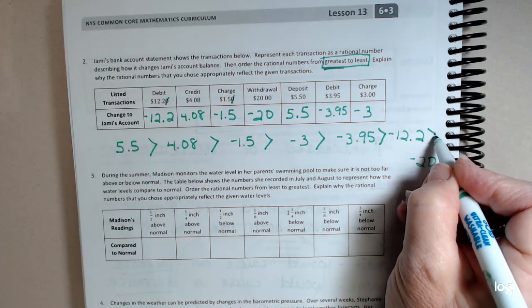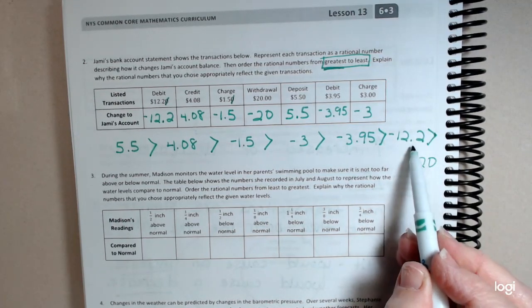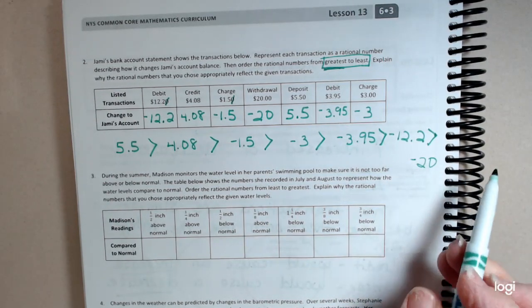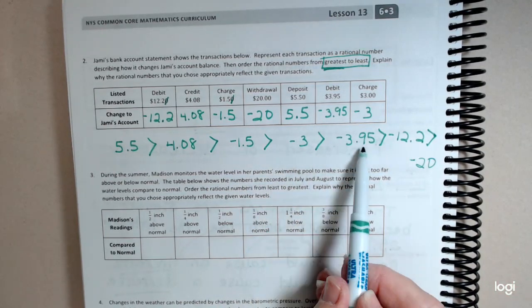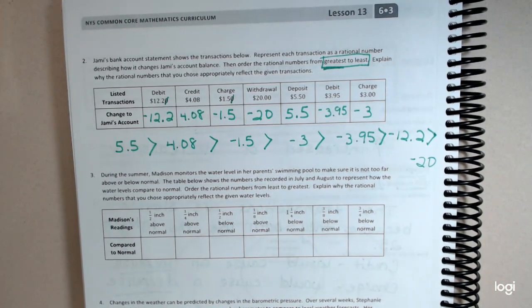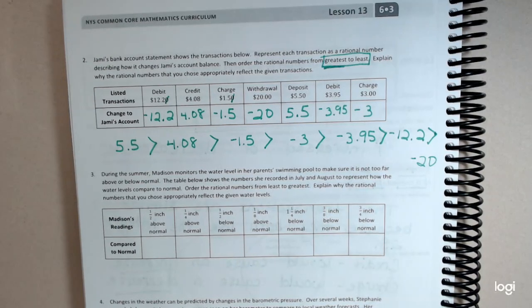And then obviously I need to put my last inequality symbol. Negative 12.2 is larger than negative 20. Some of you are starting to realize how to put your negative numbers in order, and I think that's fabulous. Let's go down to the next one.